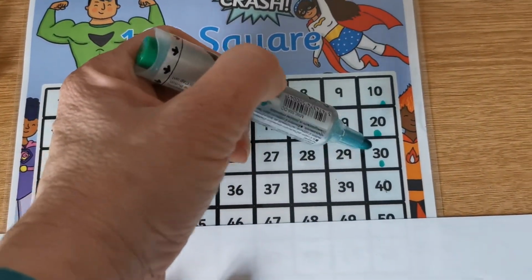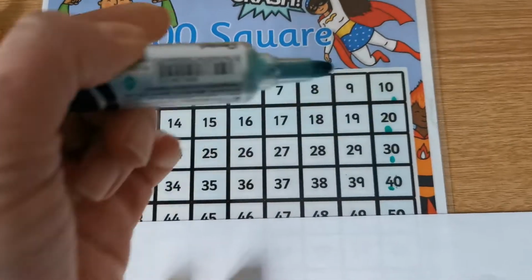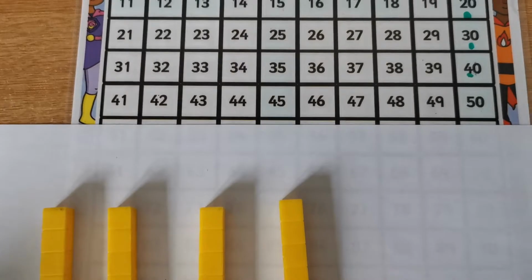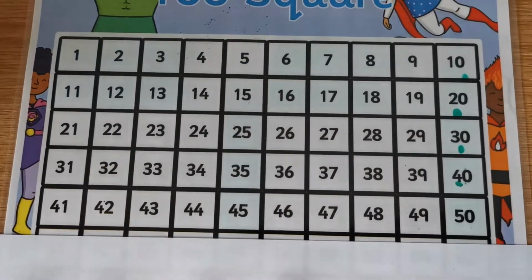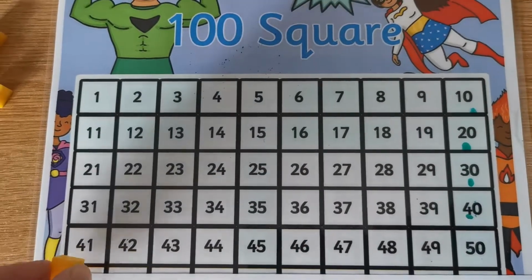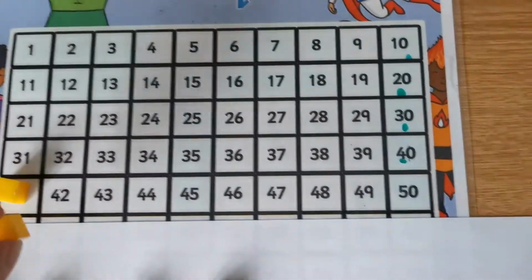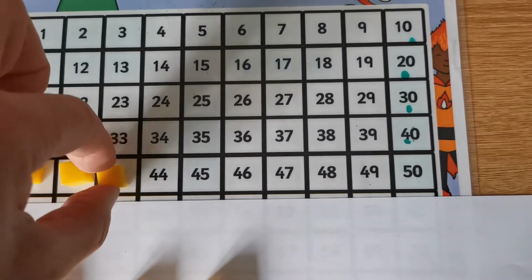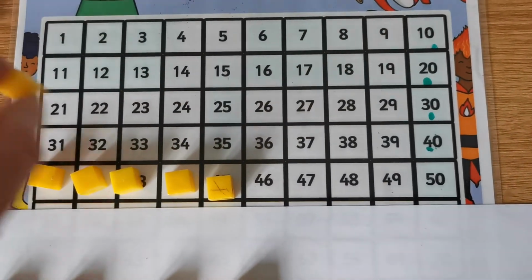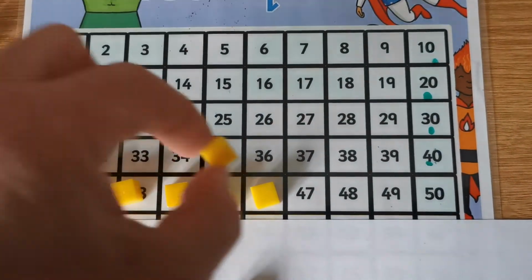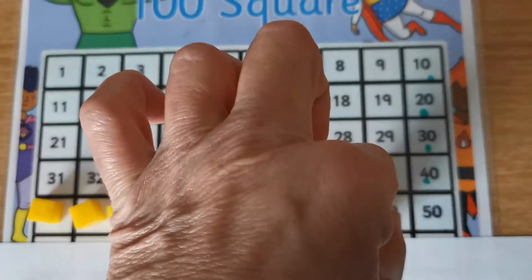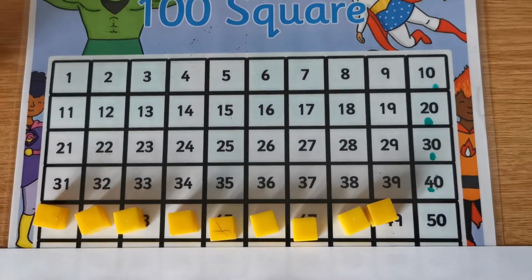Right, okay, so last row. What comes after 40? Remember, we're starting a new row underneath. 41. Count with me. 42, 43, 44, 45, 46, 47, 48, 49, and what comes after 49?